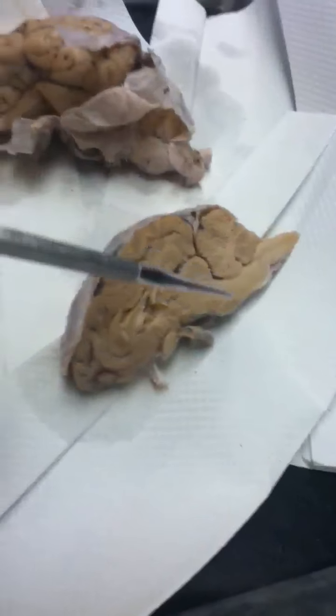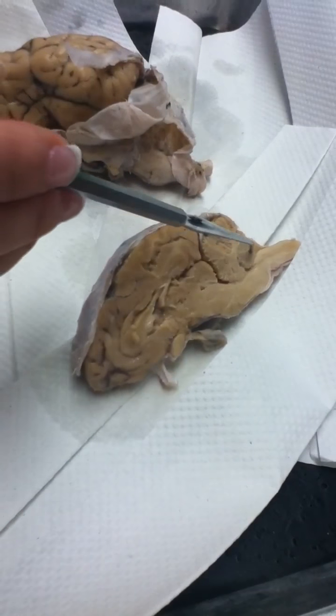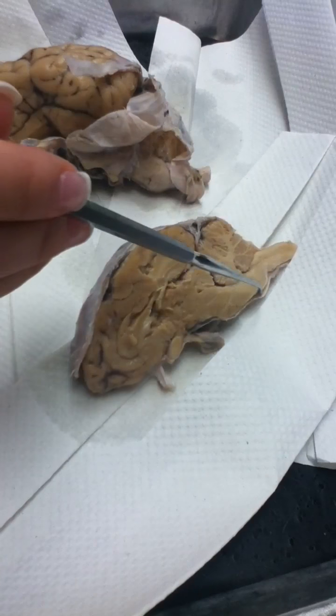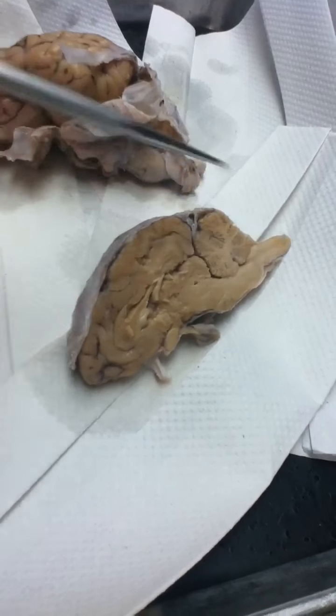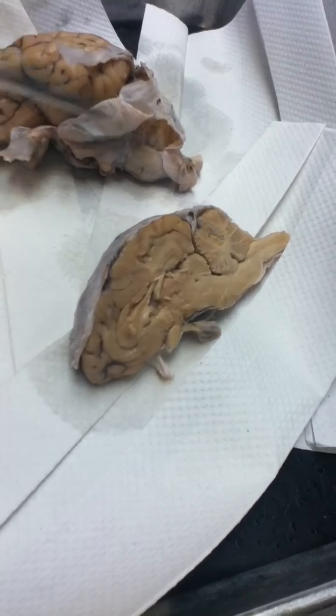Back over here, in the cerebellum, you could see the arbor vitae, and then again, you could see your areas here, the pons, the medulla oblongata, and the spinal cord. And in the bottom of the cerebellum, your fourth ventricle.